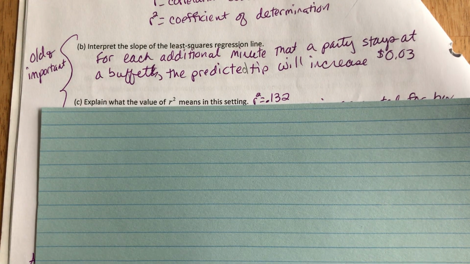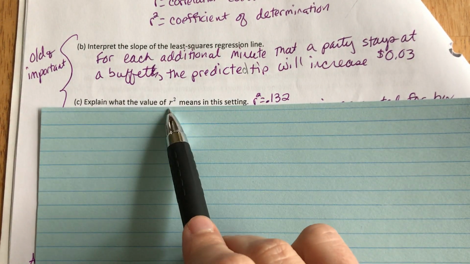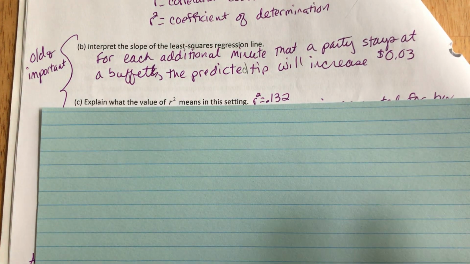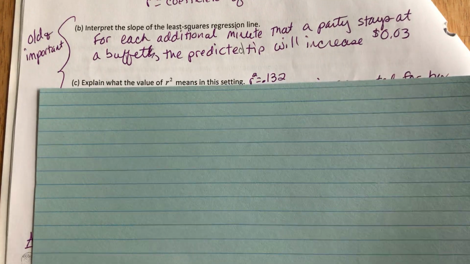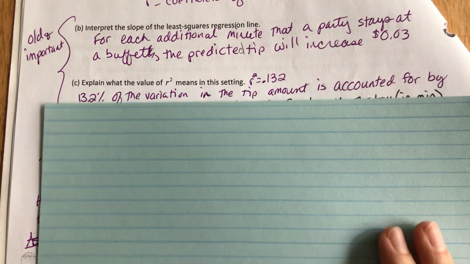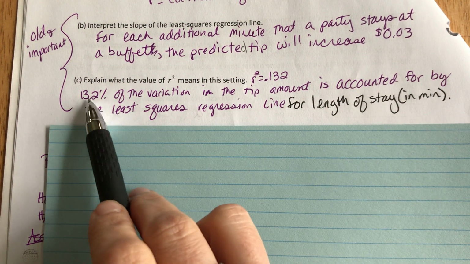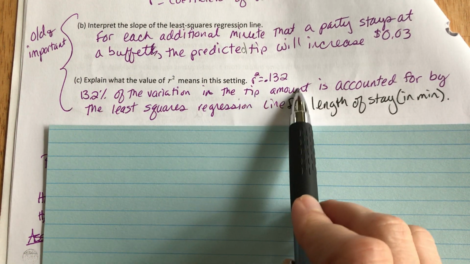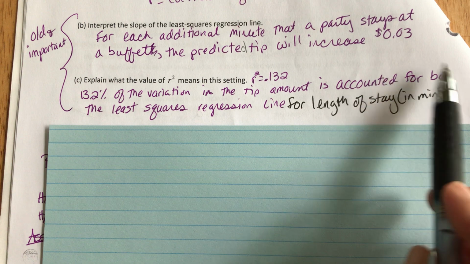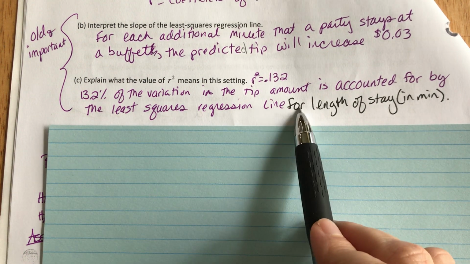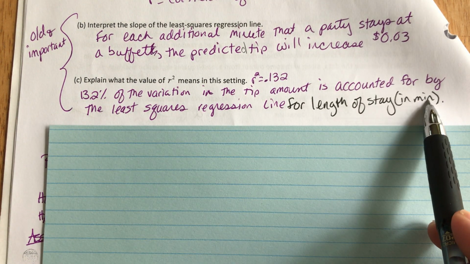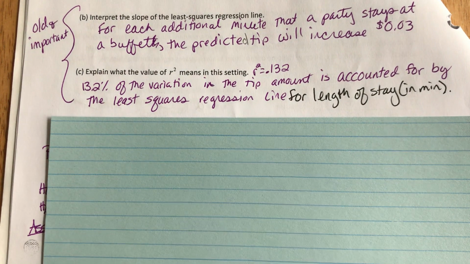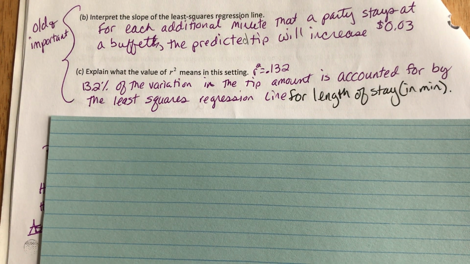All right. So r squared, our coefficient of determination, was one where we had a canned sentence. We had a plugged-in sentence that we always just kept reusing. Okay, we just swap out the variables. It was: blank percent of the variation in y, our variable for y was tip amount, is accounted for by the least squares regression line for, and then you plug in your x variable. All right, so we would have 13.2% of the variation in the tip amount is accounted for by the least squares regression line for the length of stay in minutes.